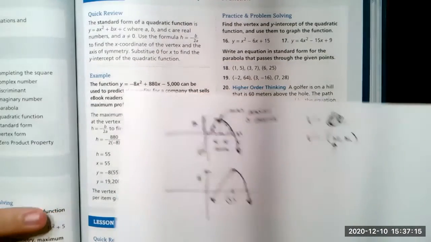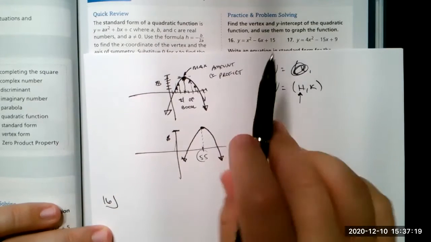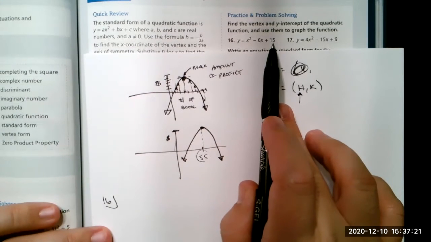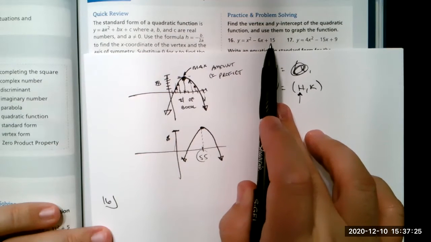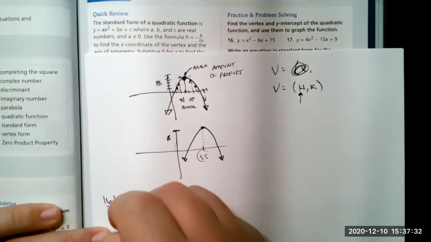Find the vertex. Actually, we'll start off by finding the y-intercept because that's super easy. The y-intercept is always that C value, okay? So when I go to graph this function, it's going to cross the y-axis at 15. So that's super easy. Y-intercept is 15. The vertex, you got to use that formula.